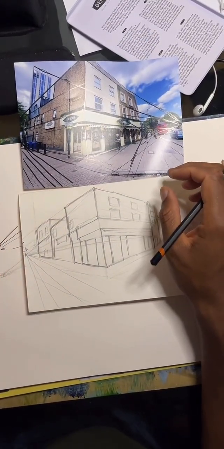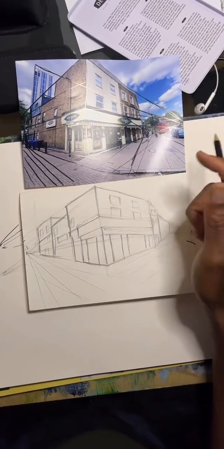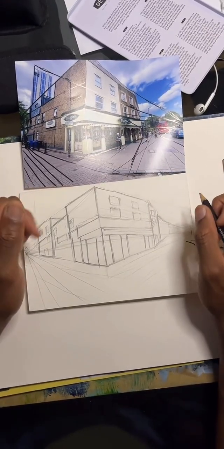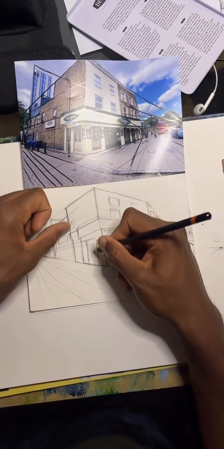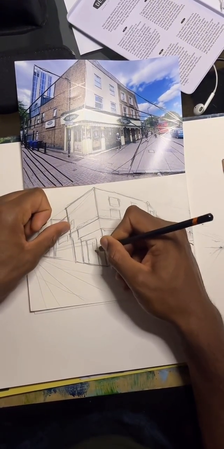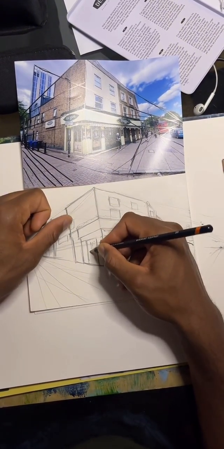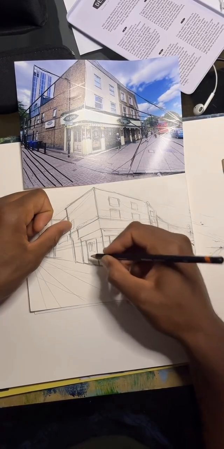Teach us how to do a car. Leo's so off topic right now. Leo's so off topic, but I appreciate it though. That's a good idea. That is a good idea.